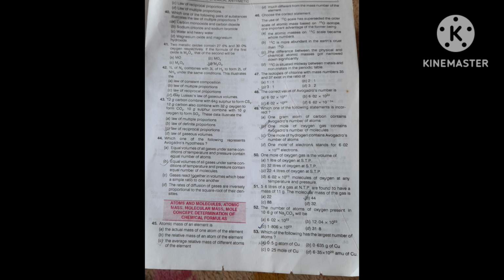Again I am reading the question. 5.6 liter of a gas at NTP are found to have a mass of 11 gram. The molecular mass of the gas is, first option 22, second option 44, third option 88, fourth option 32.